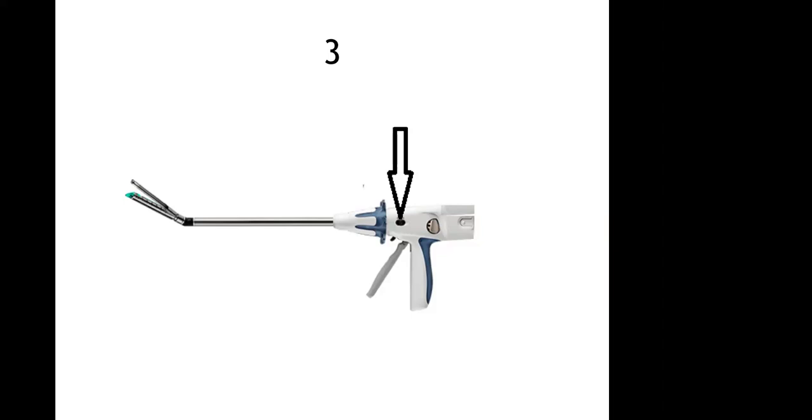Okay. What does the arrow point to? Sir, it shows certain numbers from 0 to 4. So what is the significance of those numbers?